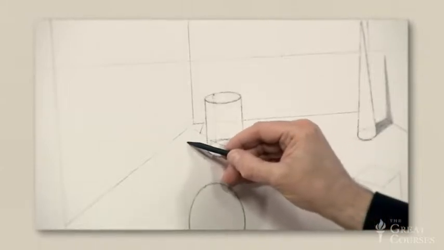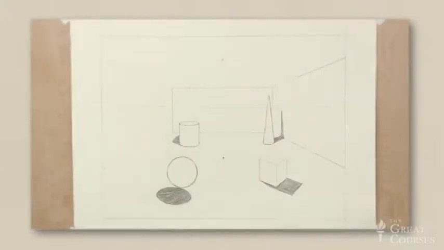For the light to be consistent in both oblique and artificial light, all the shadows of vertical elements must recede to the same shadow vanishing point.